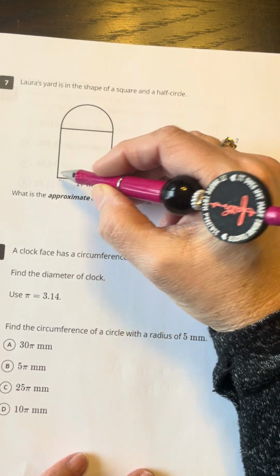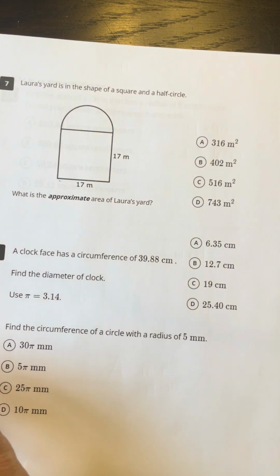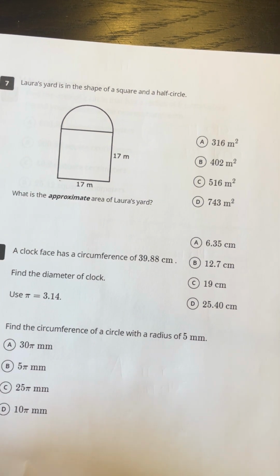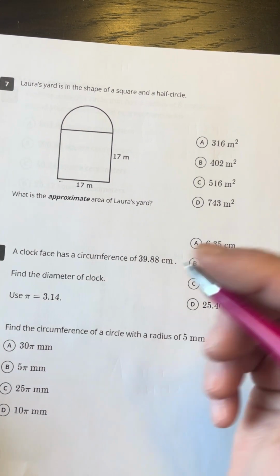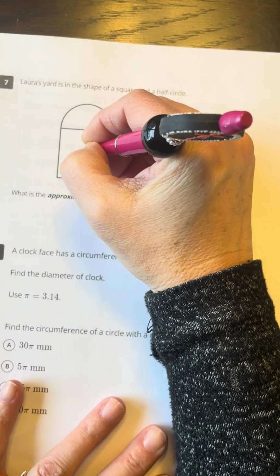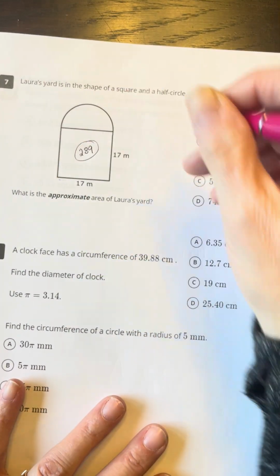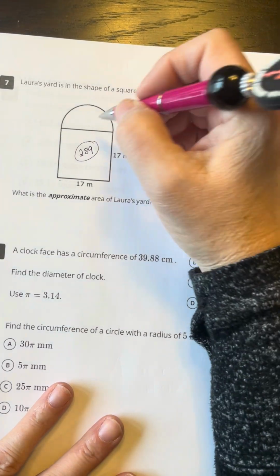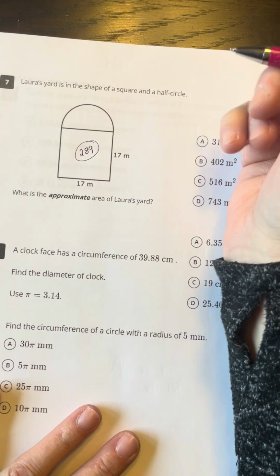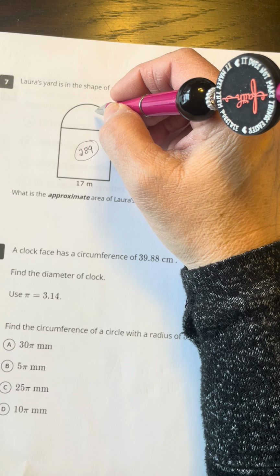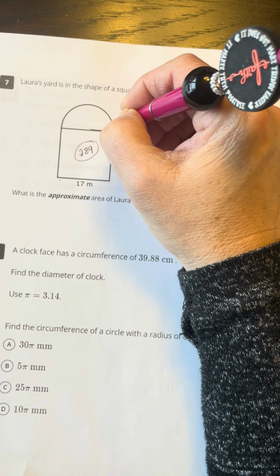17 times 17, I believe, is 289. Let's see. Yeah, 289. So 289 is the area of this square on the bottom. Okay, then we have to find the area of the circle on top. The circle on the top, we're going to find the area. We need the radius though.